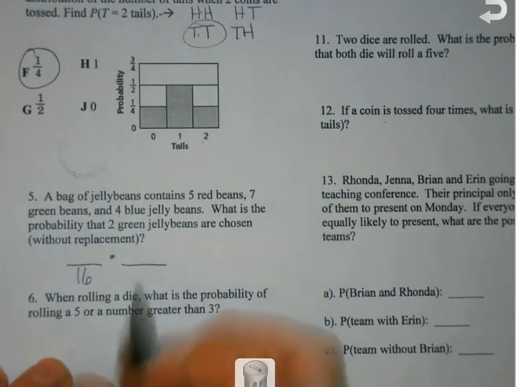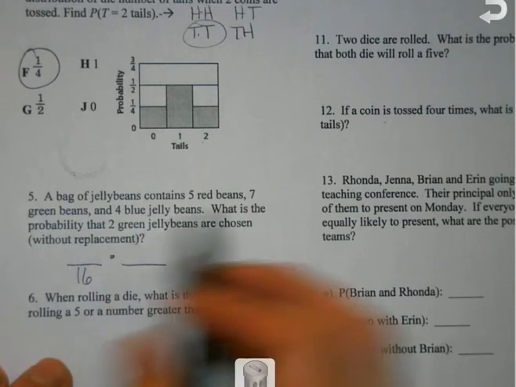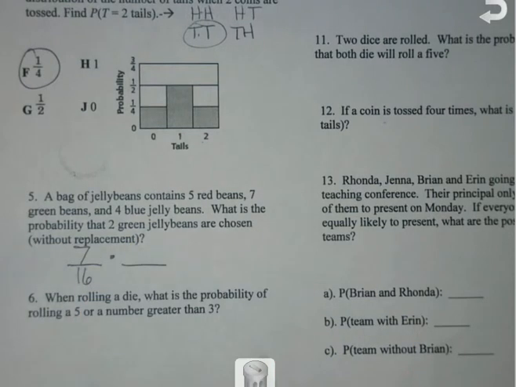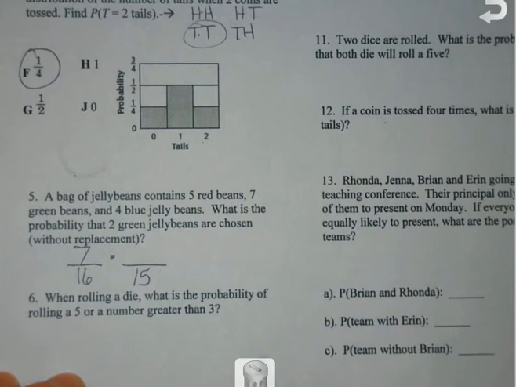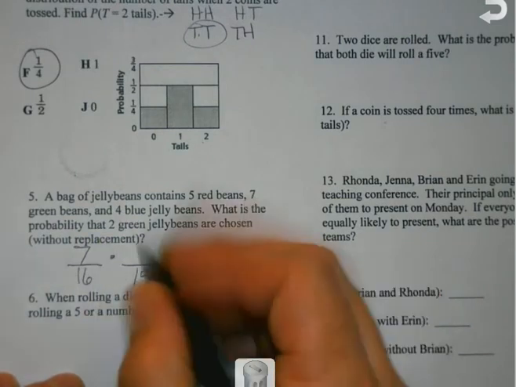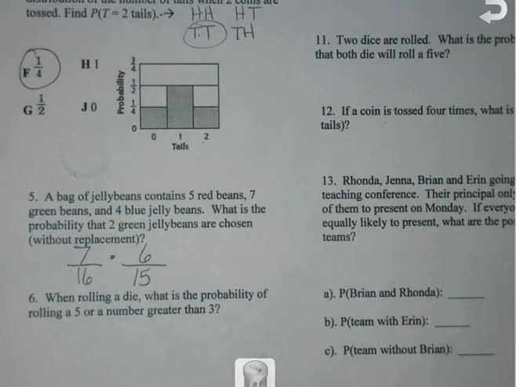And I'm looking for a green one, so my success would be the green one. So there's 7 of those. But again, without replacement, it's kind of like what we did in number 3. If I took a green jelly bean, let's say I popped it in my mouth and ate it, well, now I've only got 15 jelly beans left. And if I just popped that first green one in my mouth, it means now there's not 7, there's only 6.